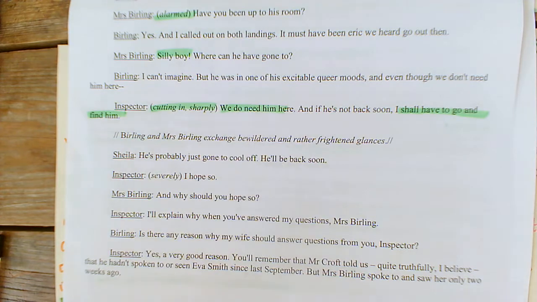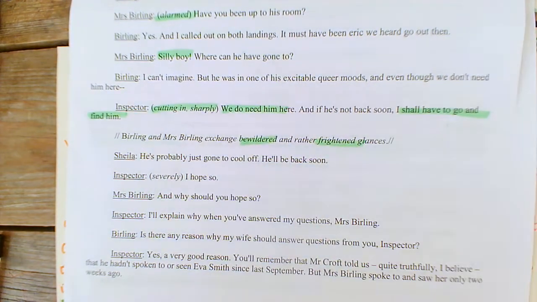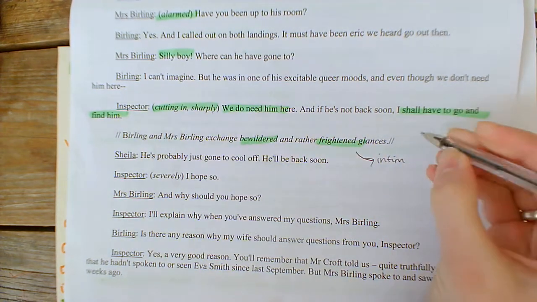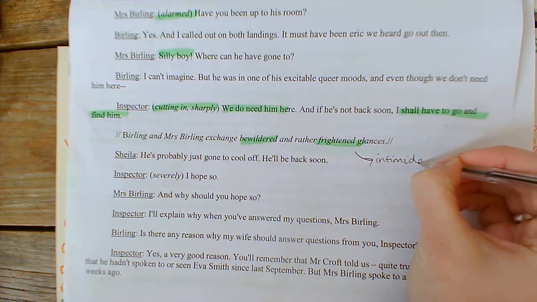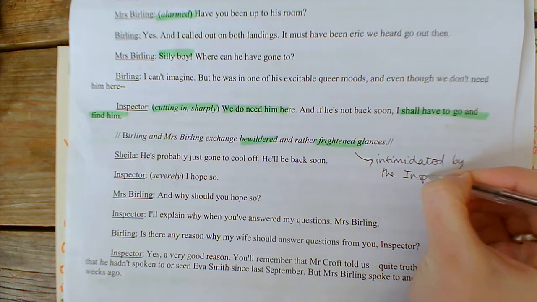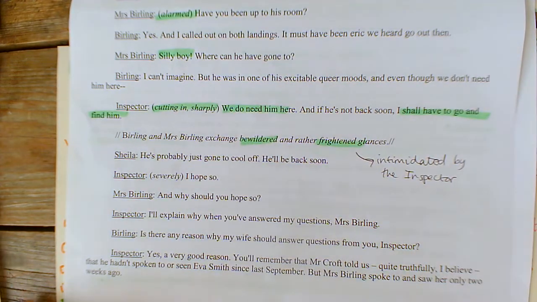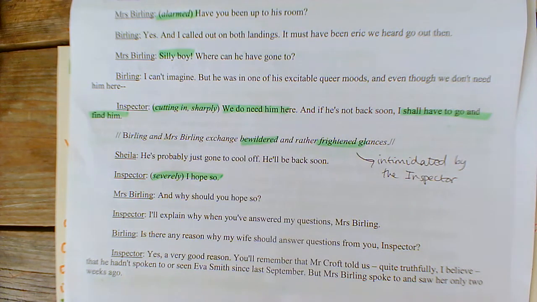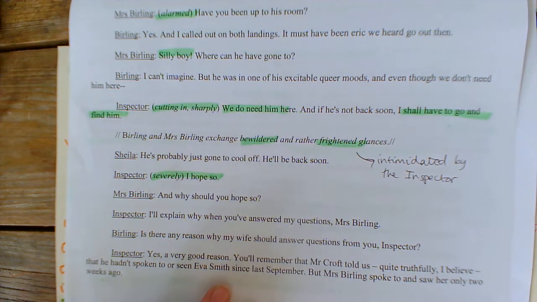Mr. and Mrs. Burling exchange bewildered and rather frightened glances. You know, as much as they hate it, they're intimidated by the inspector. Sheila says, "He's probably just gone to cool off. He'll be back soon." The inspector says severely, "I hope so." Mrs. Burling says, "And why should you hope so?" The inspector says, "I'll explain why when you've answered my questions, Mrs. Burling." Burling says, "Is there any reason why my wife should answer questions from you, Inspector?"